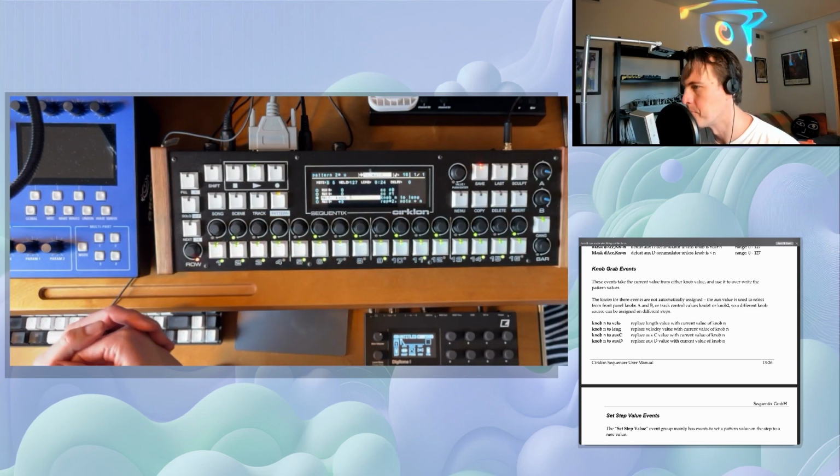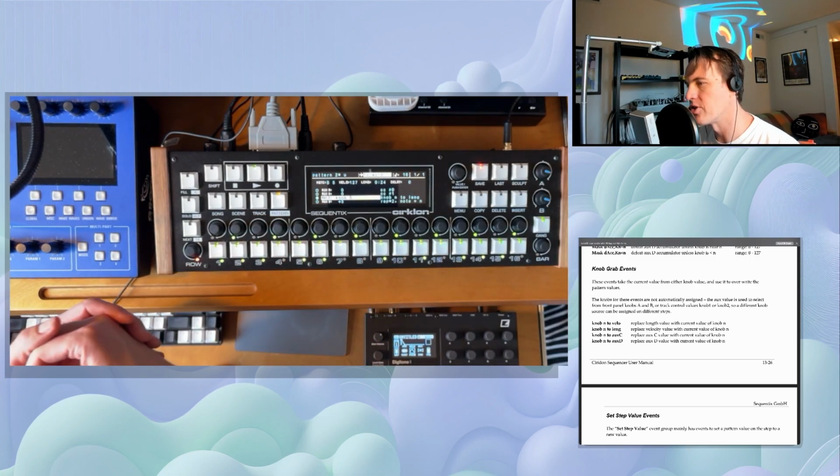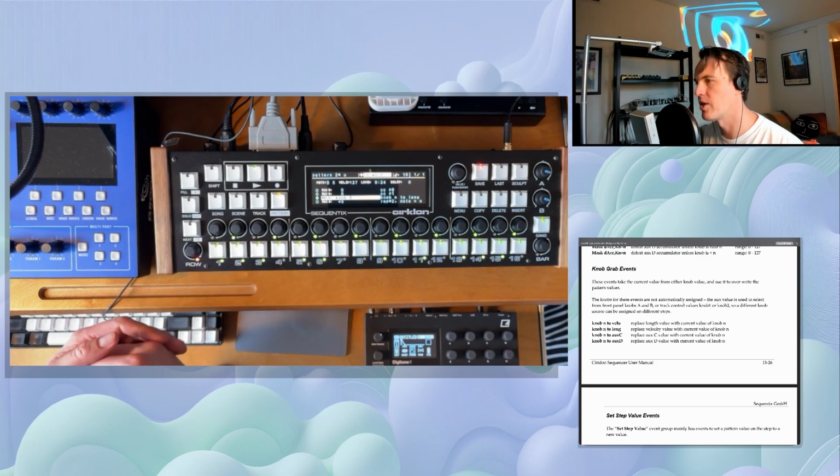It's changing the length value. Again, interacting kind of weird with my patch. I don't quite know what's going on with the Digitone, but that's okay.